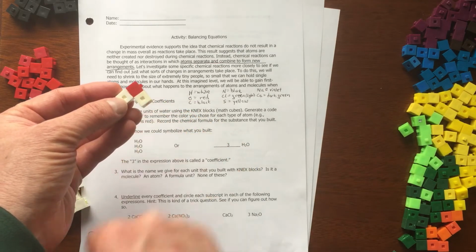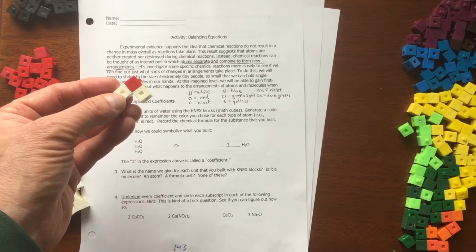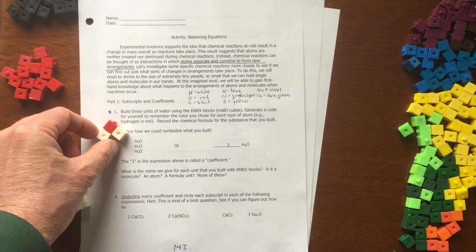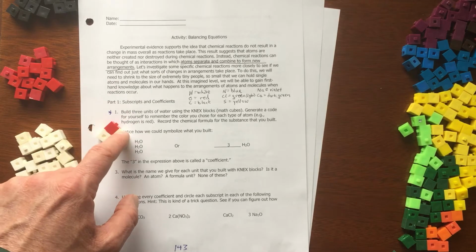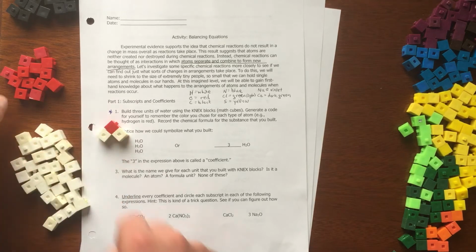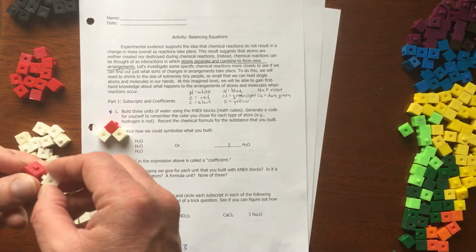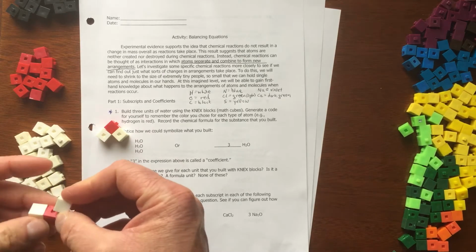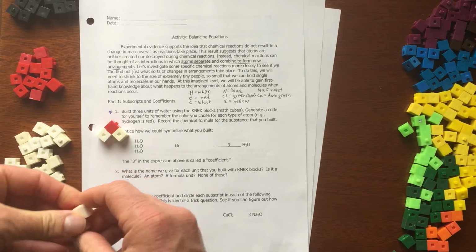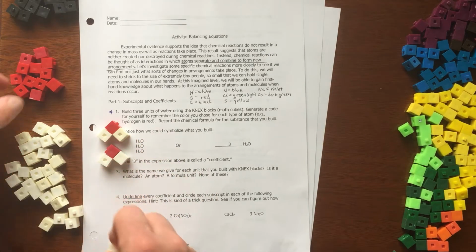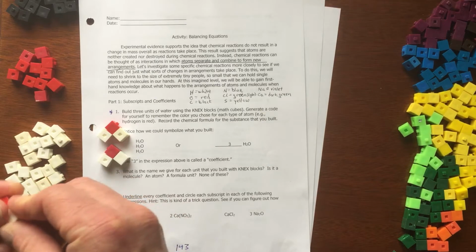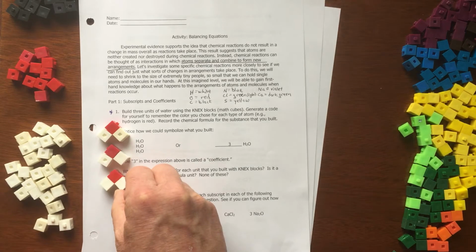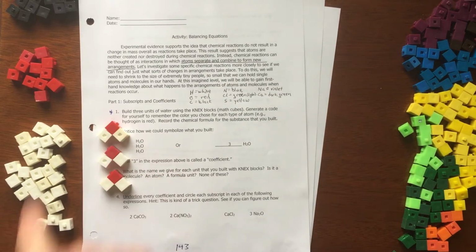Notice the angle isn't quite right. The angle should be more like 109.5 because it's bent, and this is clearly 90, but oh well. So that's one molecule that has 1, 2, 3 atoms in it, two hydrogens and an oxygen. All right, and let's make another water molecule. Two, and then another water molecule. Three. So 3 water molecules, H2O, H2O, H2O.